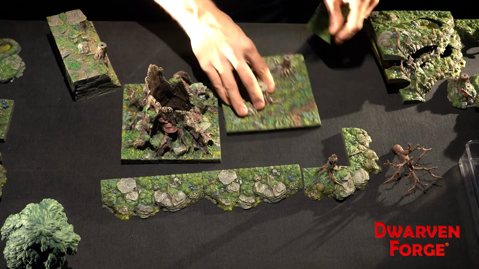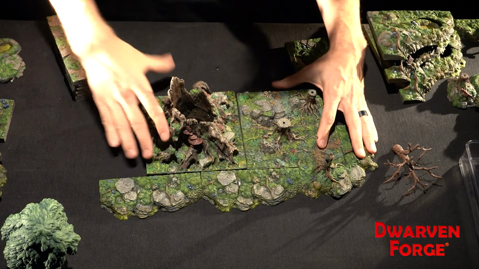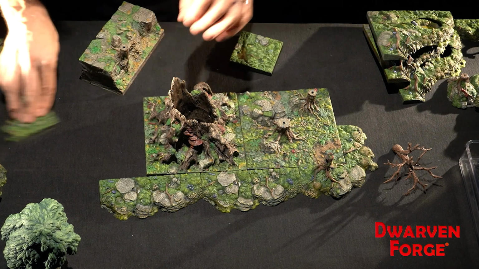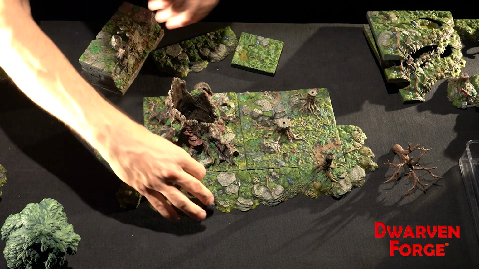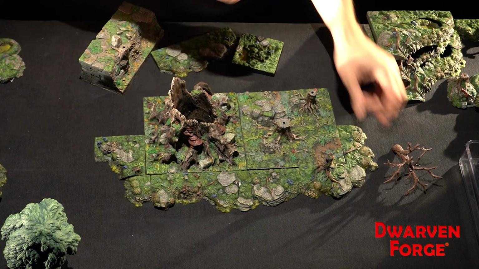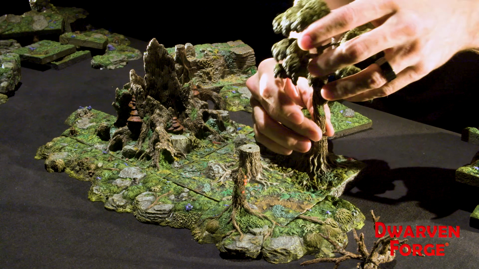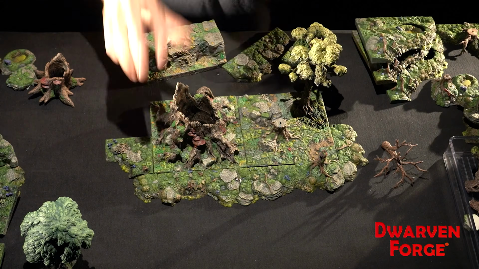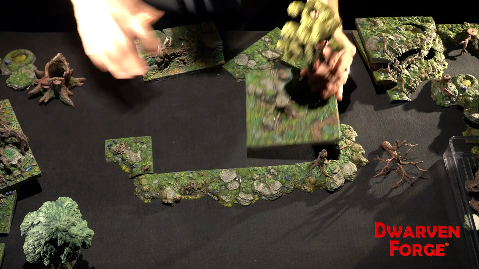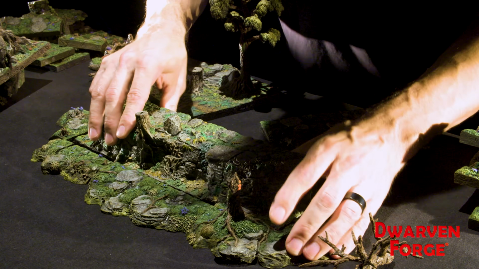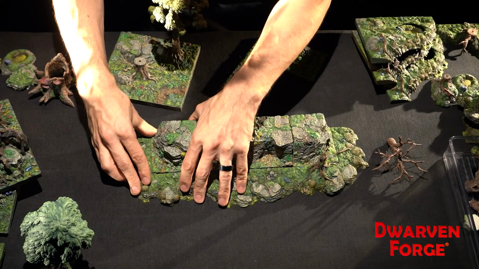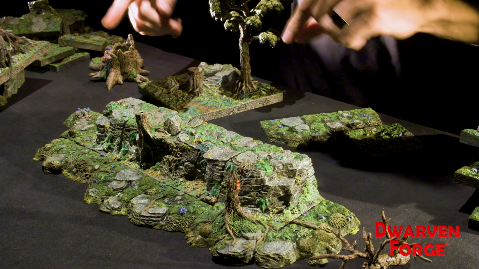So, see how it lines up here pretty nicely. Put that around. All of our new swamp trees. Let's look at it with the escarpments. Escarpments of swamp. Here's a really neat one we can try.